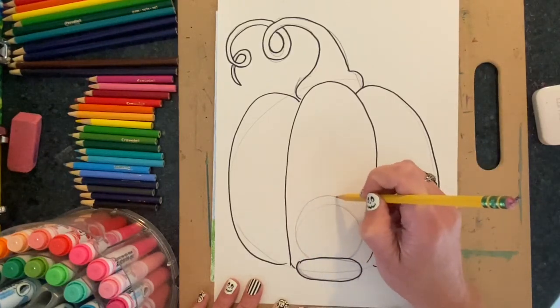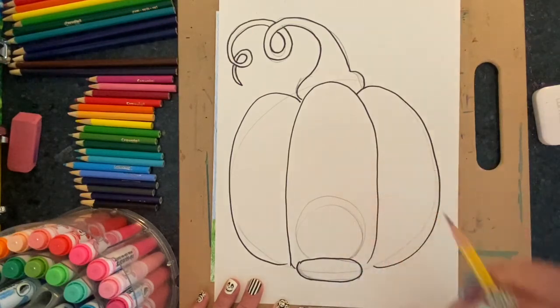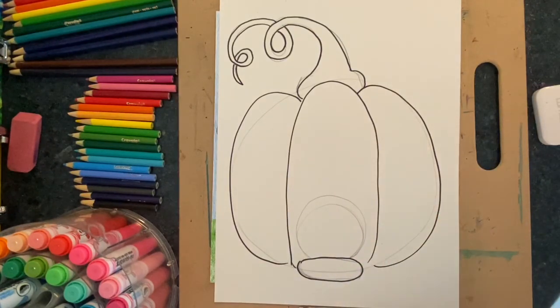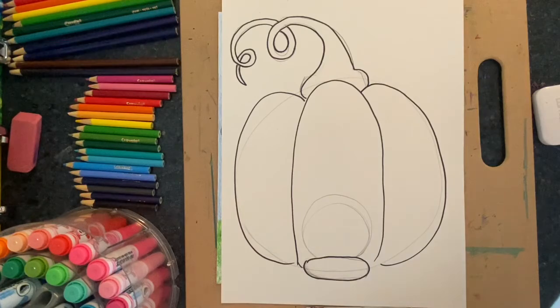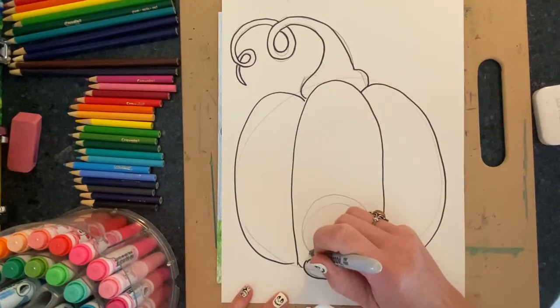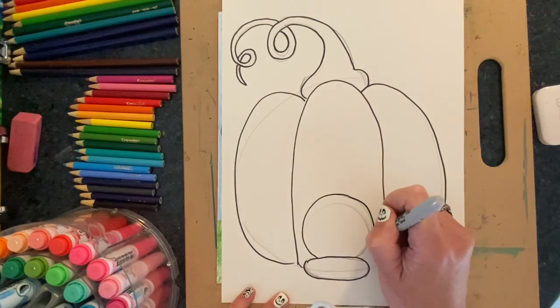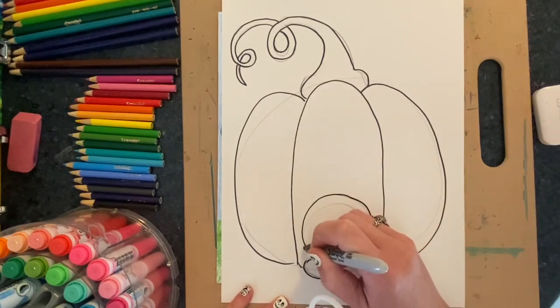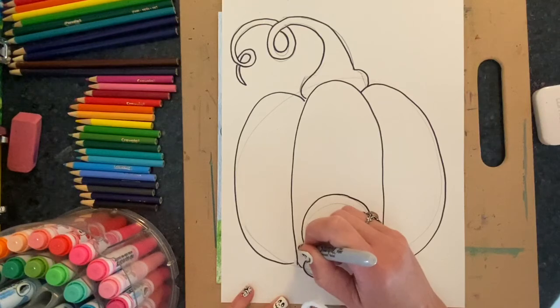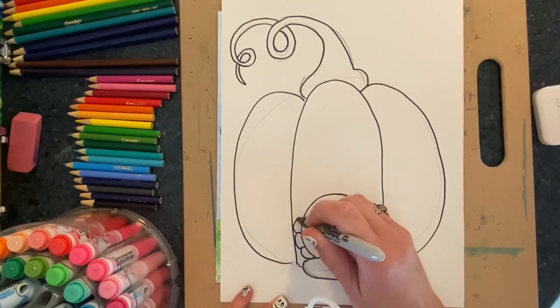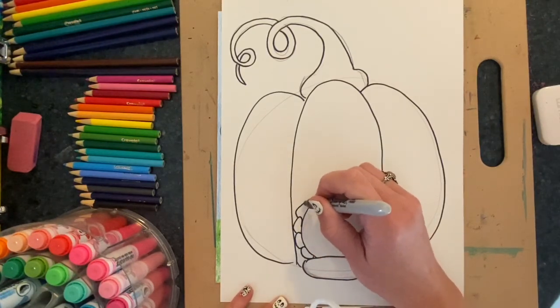Make it a little bit bigger. There we go. And then around the edge of my door, I am going to draw some stones. Very easy, you just add little ovals all the way around the edge of your door.